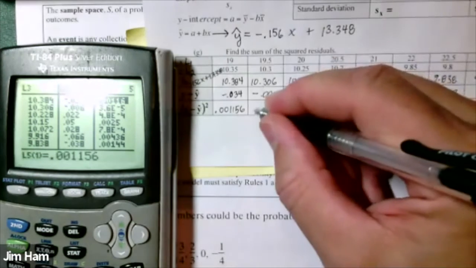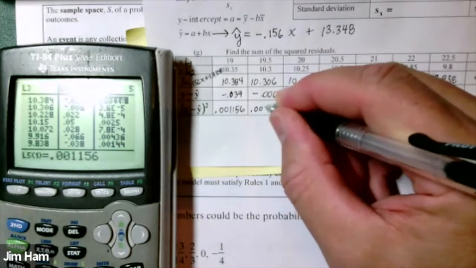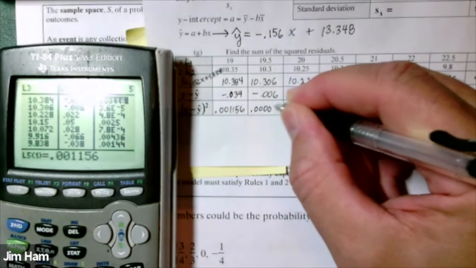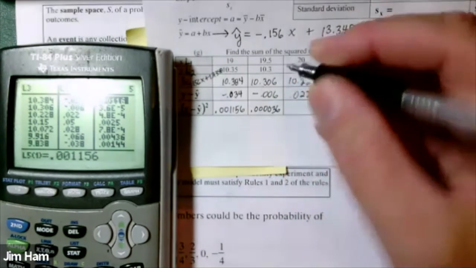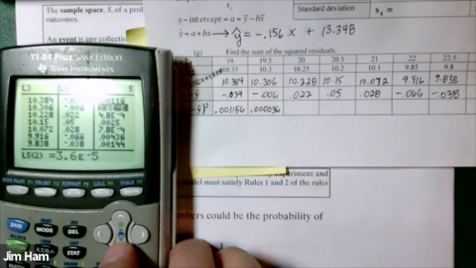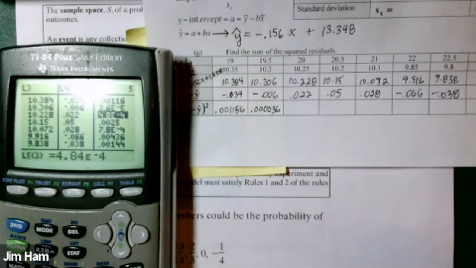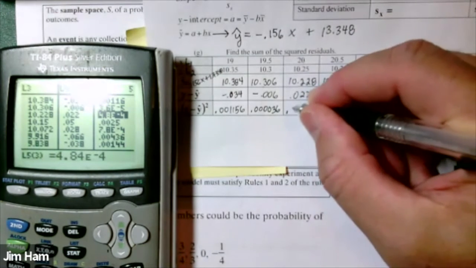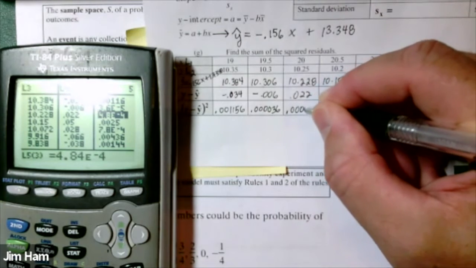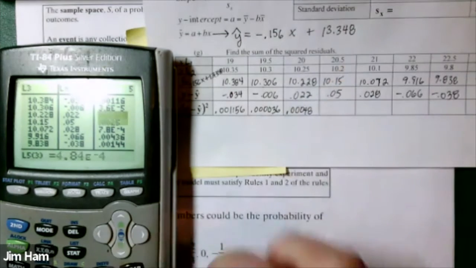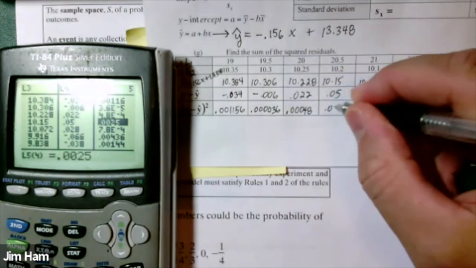So go ahead. 0.1, 2, 3, 4, 3, 6. All right. Some of these are in scientific notation. So 0.1, 2, 3, 4, 8. And the next one is 0.0025.